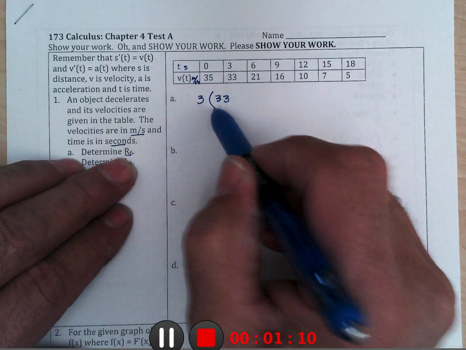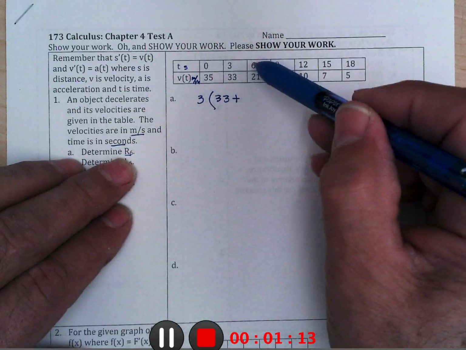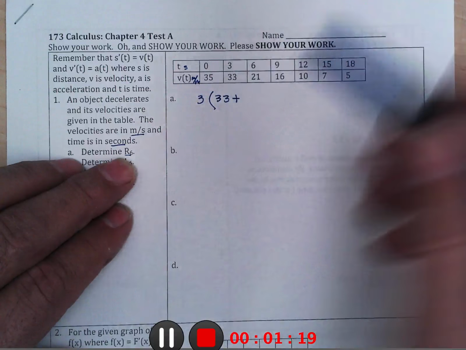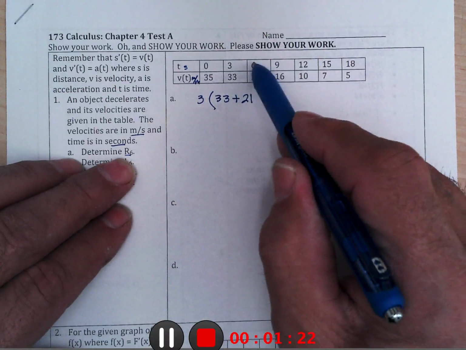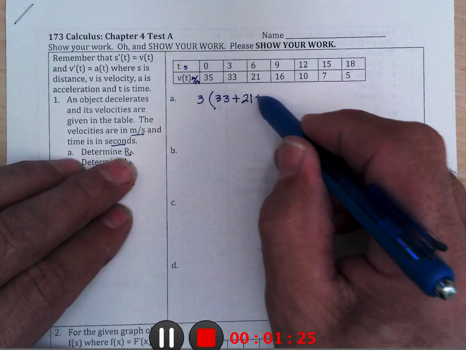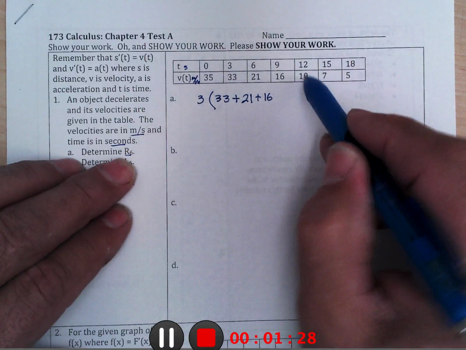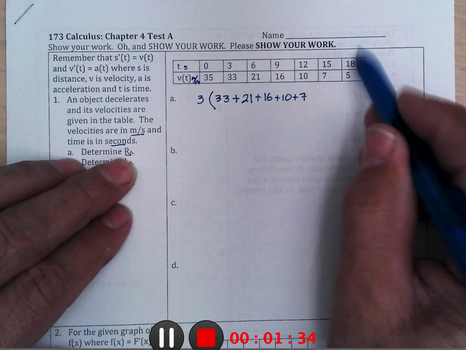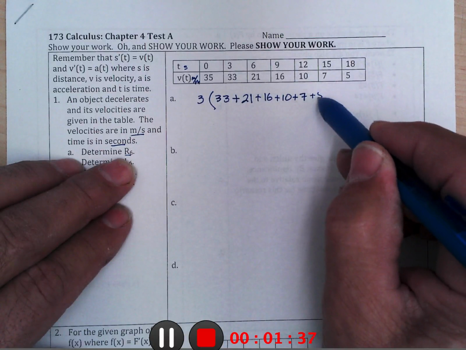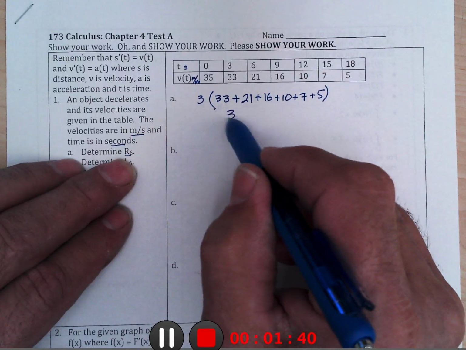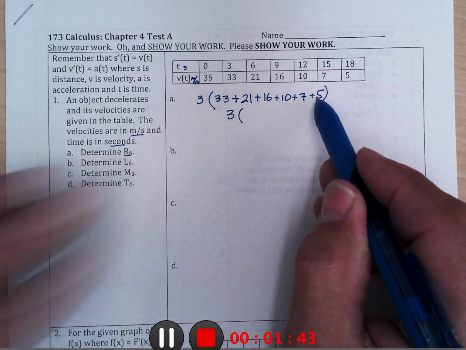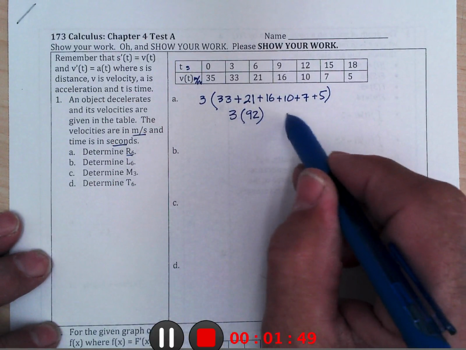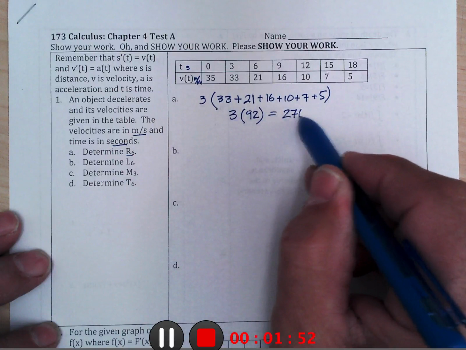Then the gap is again 3 seconds, but I've got a height of 33 and 21, and I'm using the right side, so it's the 21. And then on the next one, the right side is 16. And on the next one, the right side is 10. On the next one, it's 7. And then it's 5. So I have 3 times, this added up is 92, and 3 times 92 is 276, and that would be meters.